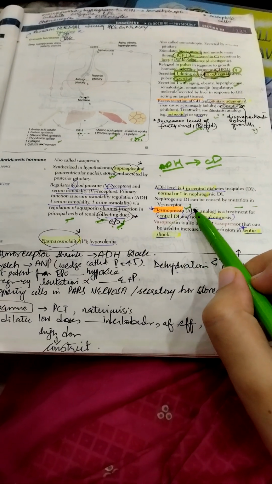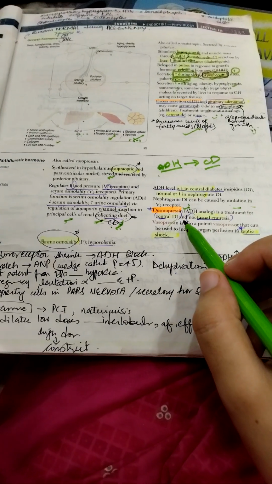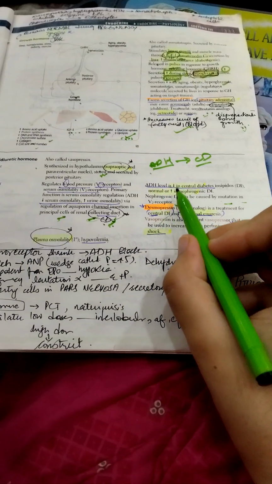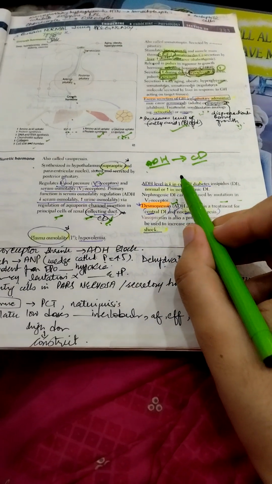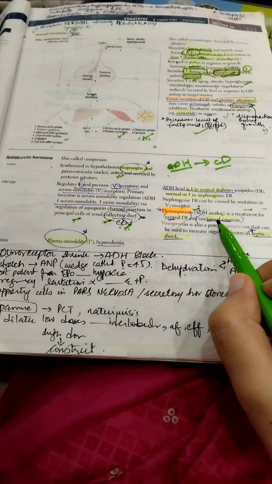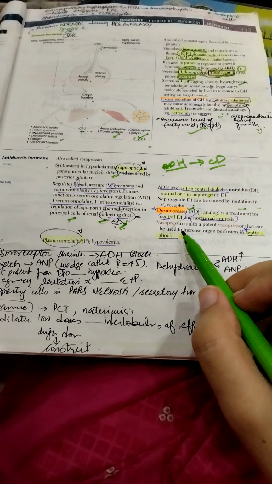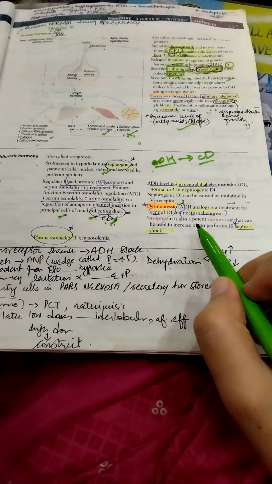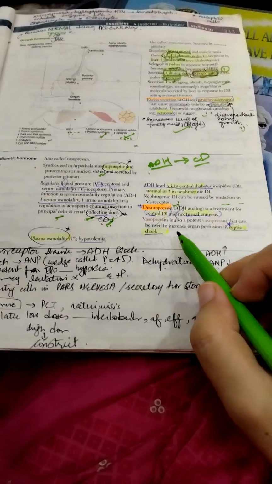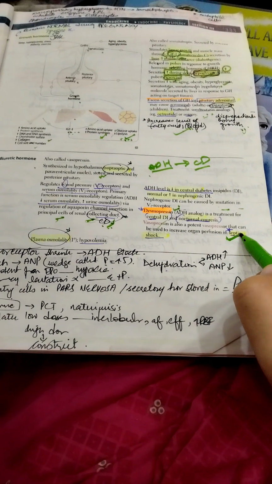Then there is the friend of ADH, that is the ADH analog desmopressin. It's used for the treatment of central diabetes insipidus, because I've told you ADH level will be decreased in central diabetes, so we have to give its analog, that is desmopressin, right? Even in nocturnal enuresis, for which some people complain, we can give desmopressin. Vasopressin is also a potent vasopressor, as the name indicates, that can be used to increase organ perfusion in septic shock. This one point you need to remember.